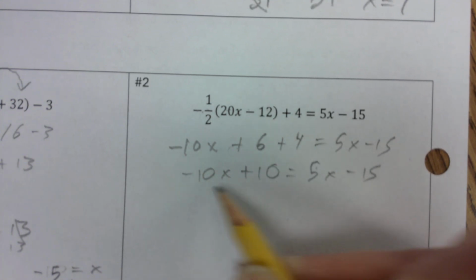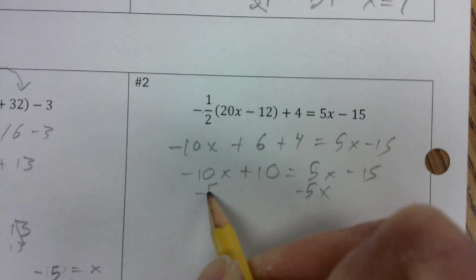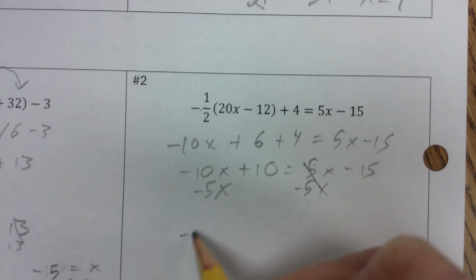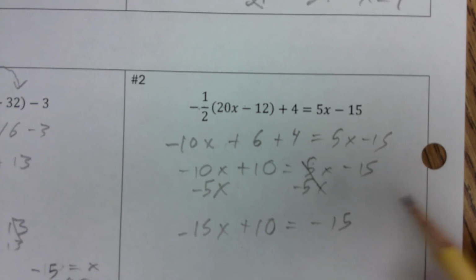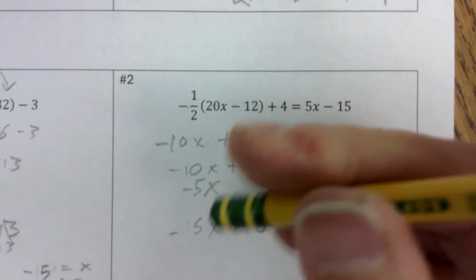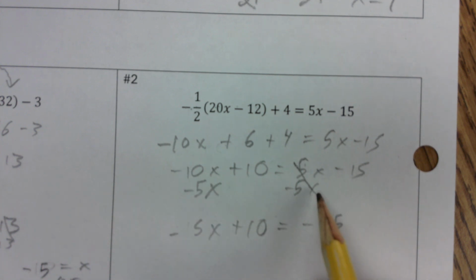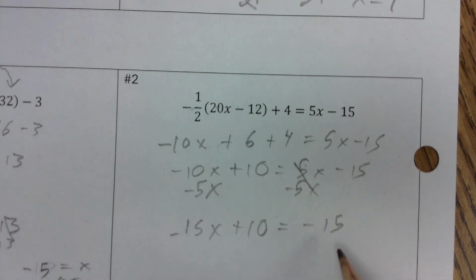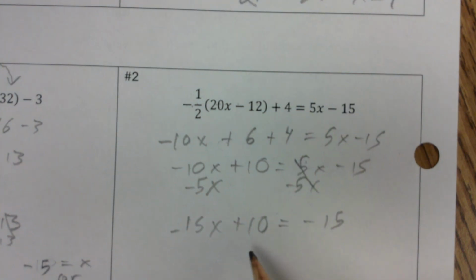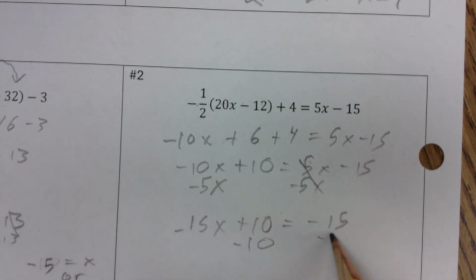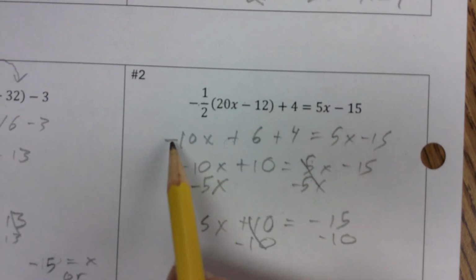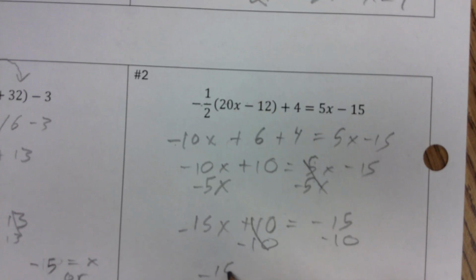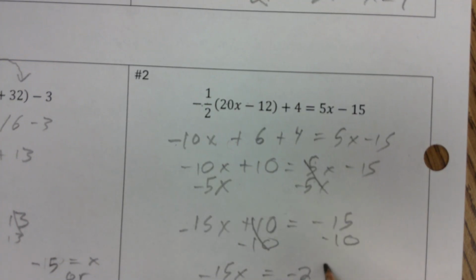Now I'm going to bring this 5x over here. It's positive, so I'm going to subtract it. That's going to give us negative 15x plus 10 equals negative 15. My bad, that's actually not negative 15. No, that is negative 15. Oh, wow, this is going to give us a fraction as an answer. My bad. I meant to do whole numbers for most of these. So we'll subtract 10 right there. Let me make sure that's right. Yep. Okay, so negative 15x equals negative 25.